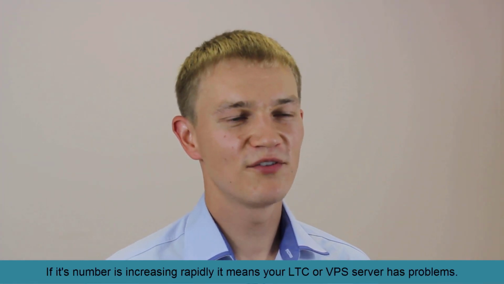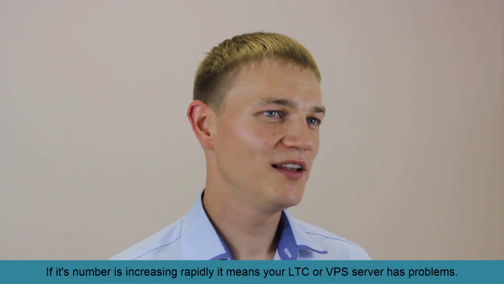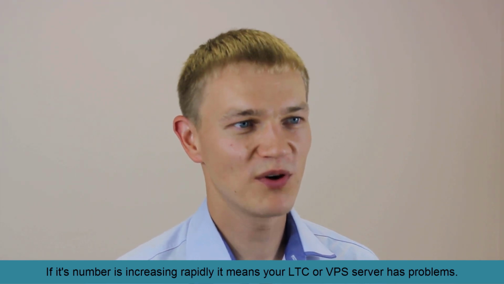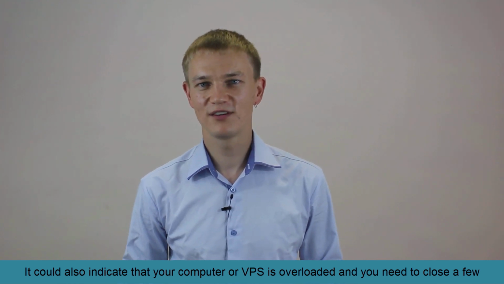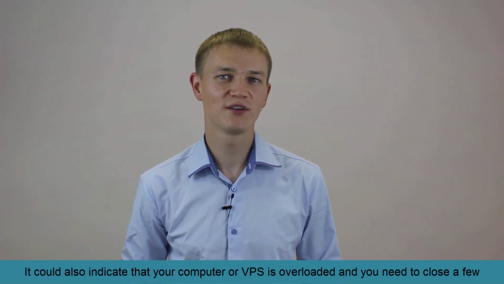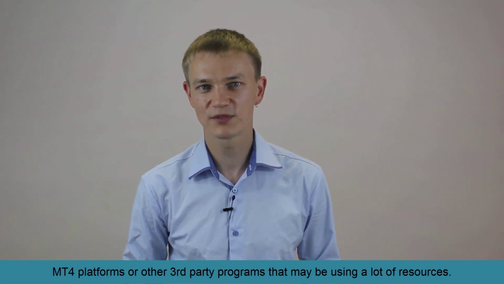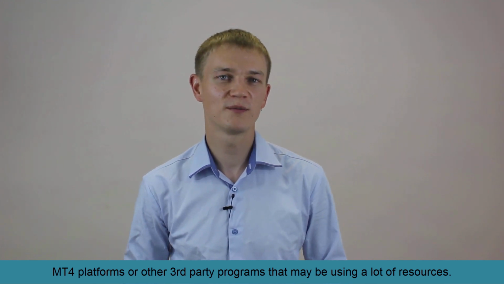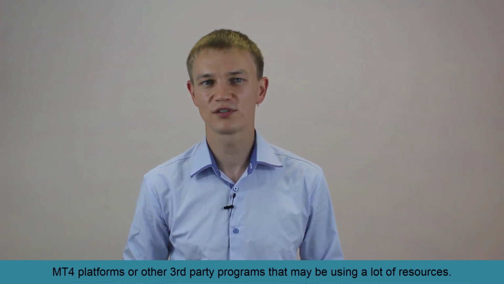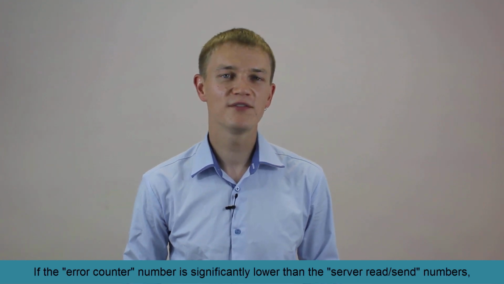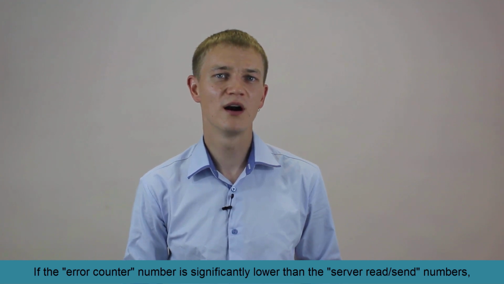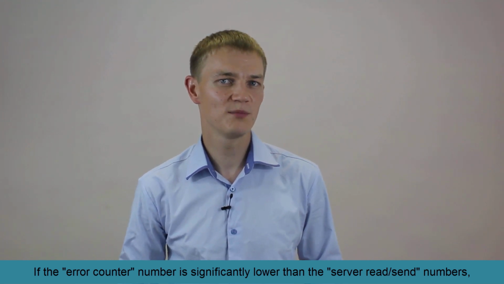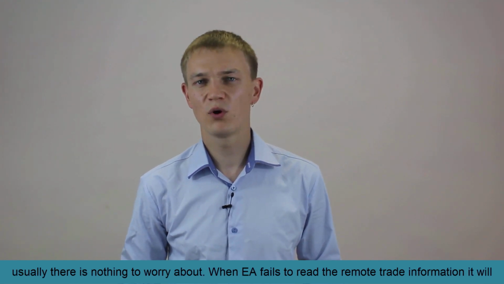If its number is increasing rapidly, it means your LTC or VPS server has problems. It could also indicate that your computer or VPS server is overloaded and you need to close a few MetaTrader 4 platforms or other third-party programs that may be using a lot of resources. If the error counter number is significantly lower than the server read-send numbers, usually there is nothing to worry about.